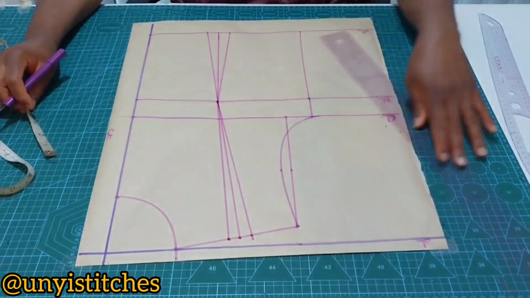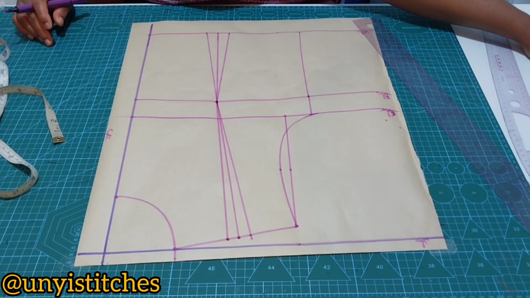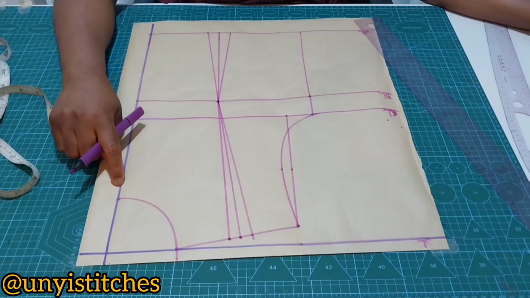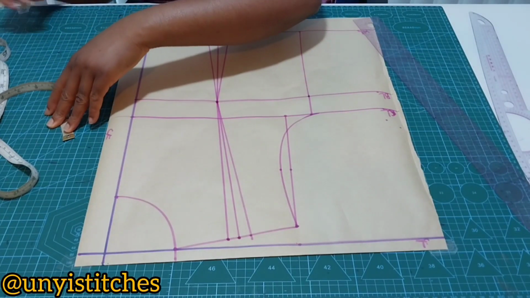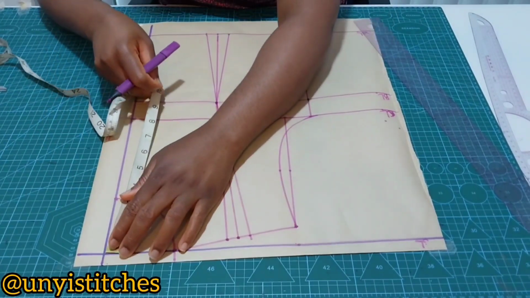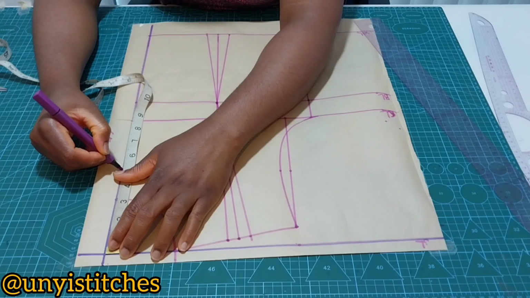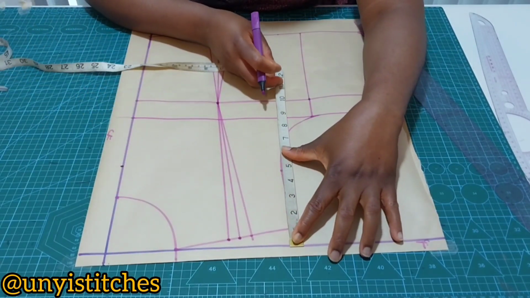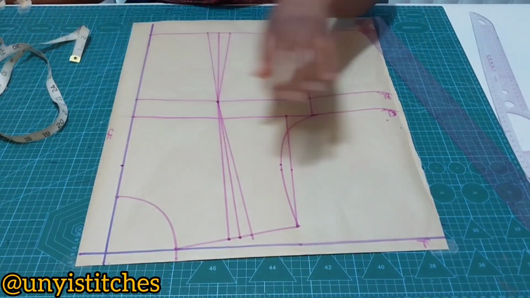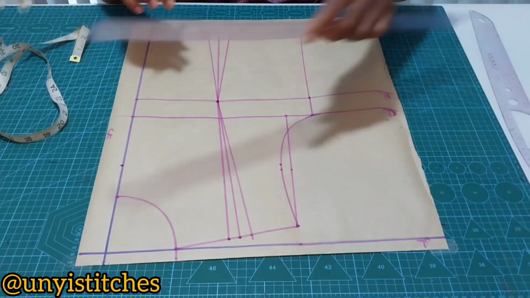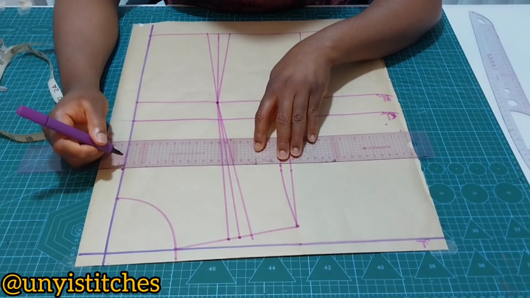The next thing I will do will be for me to replot my neckline. So I will mark 5 inches below my shoulder line. I want it to be 5 inches. You can mark more than 5 inches. It depends on what you want. Then I'm going to connect to form a straight line.